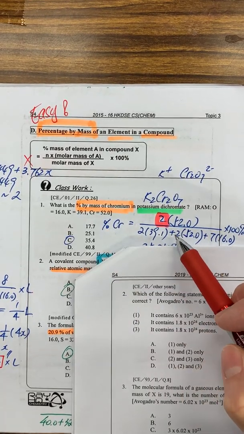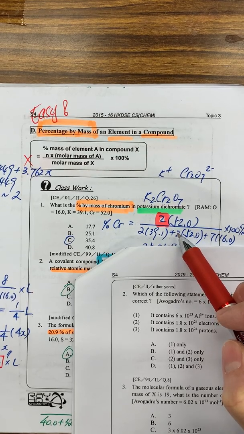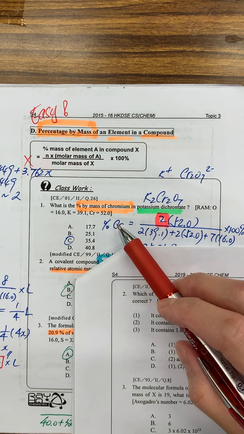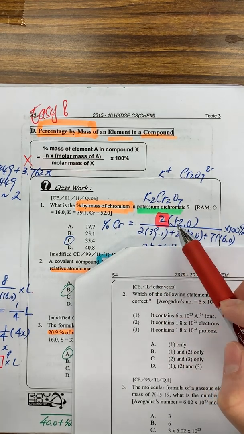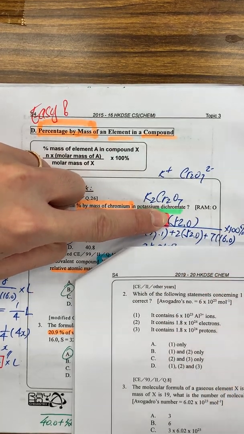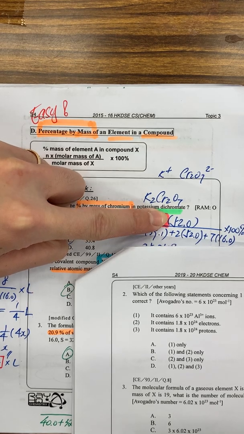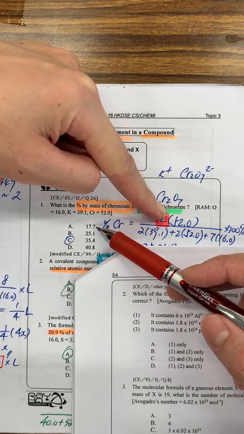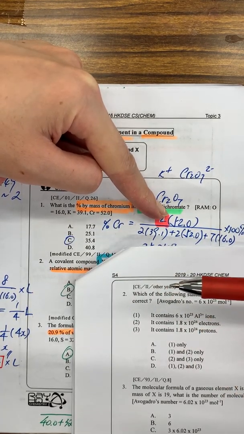Quite a number of candidates, if they are asking for chromium percentage by mass, miss the 2, which is completely wrong. You will pick up the wrong answer, 70.7.